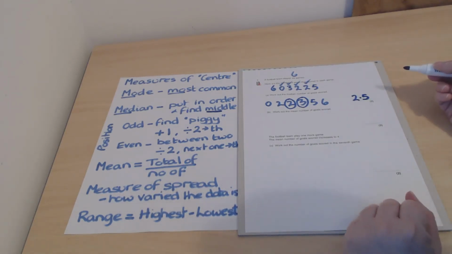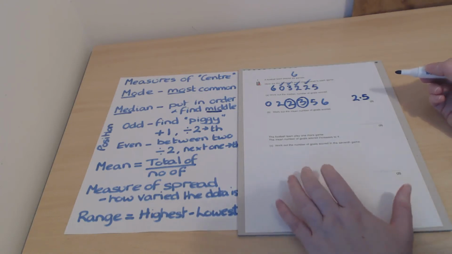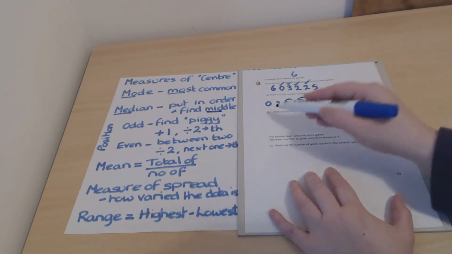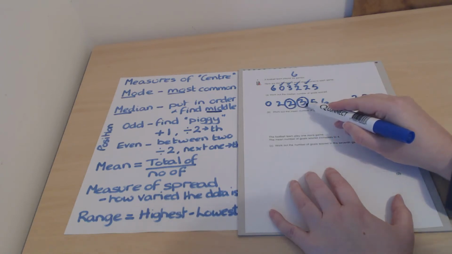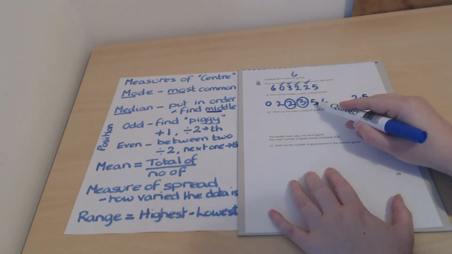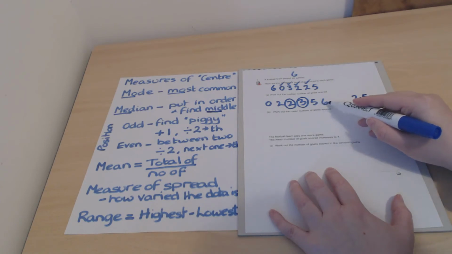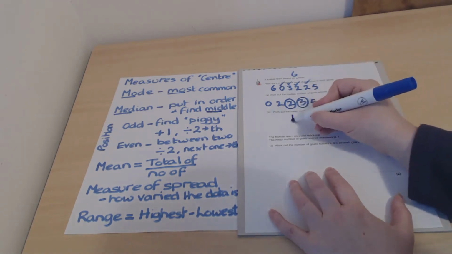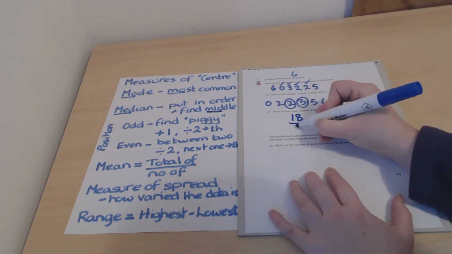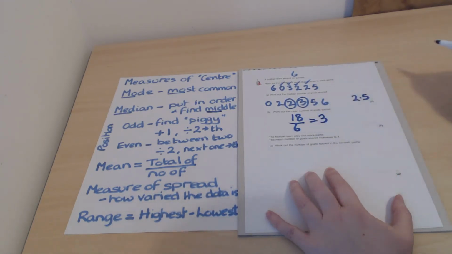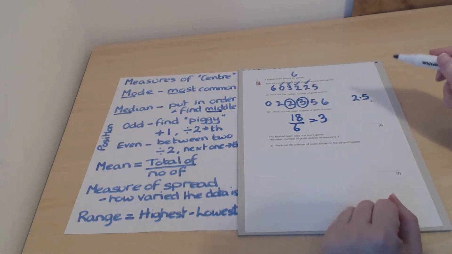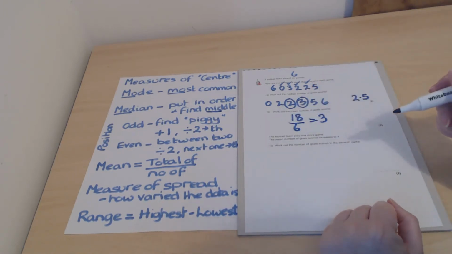So now let's work out the mean number of goals, so we need to add them up. So we've got 2 and 2 is 4, and 3 is 7, and 5 is 12, and 6 is 18. And then we've got to divide that by the 6, so that gives us a mean of 3 goals per game. Now, let's look at the bottom twist.